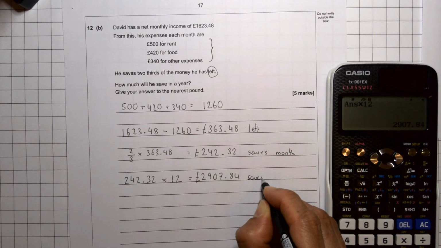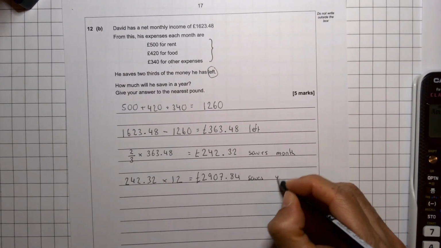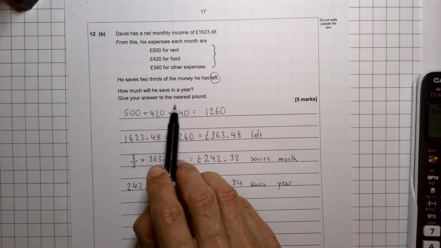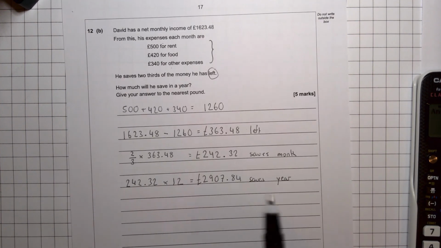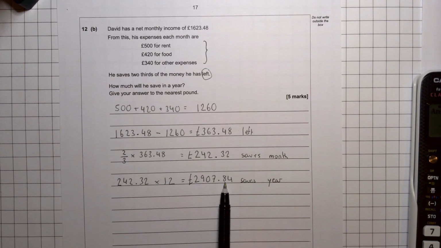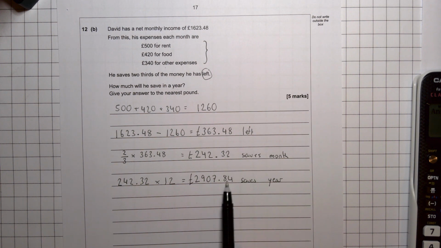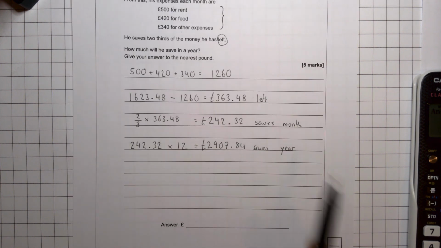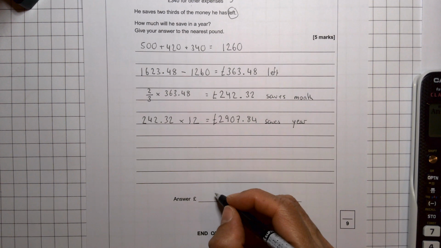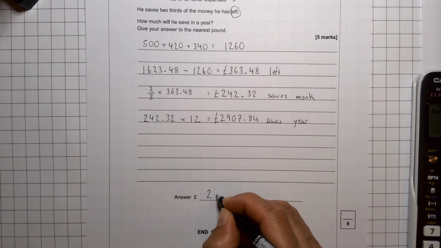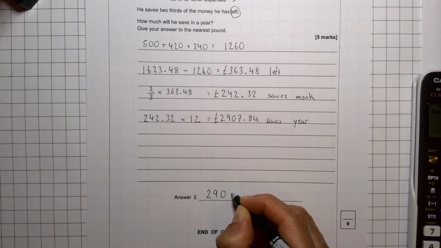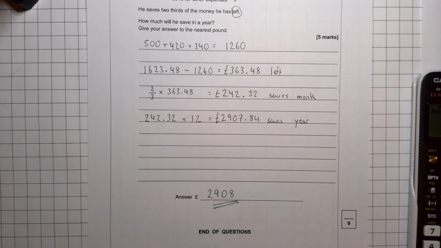And you think, oh, I've finished, because that's what he saves in a year. But the last bit says round it to the nearest pound. And so looking at this, the nearest pound, that 7 will round up to 8, because 7 plus 1 becomes 8. So the nearest pound, we would write down here 2,908. And that's your final answer.